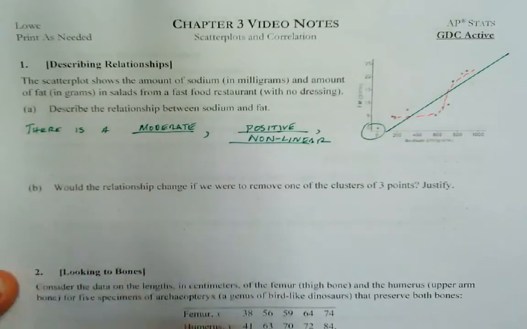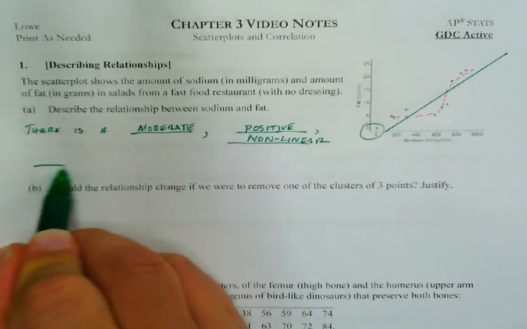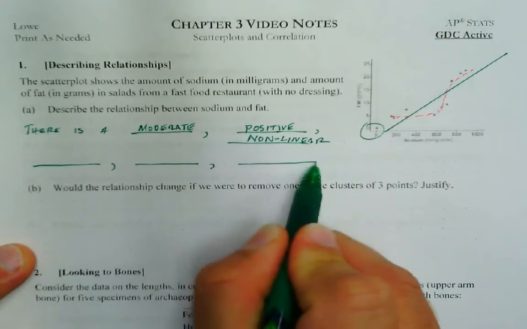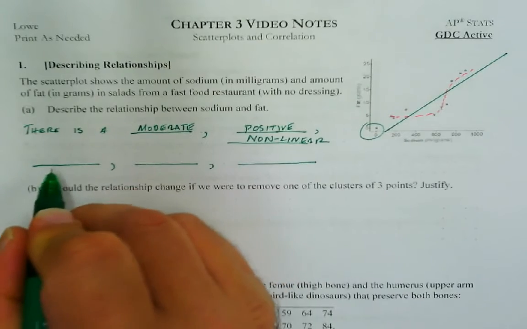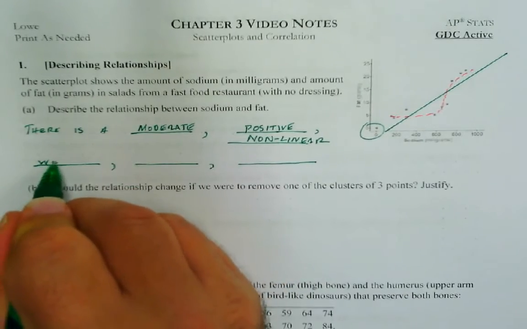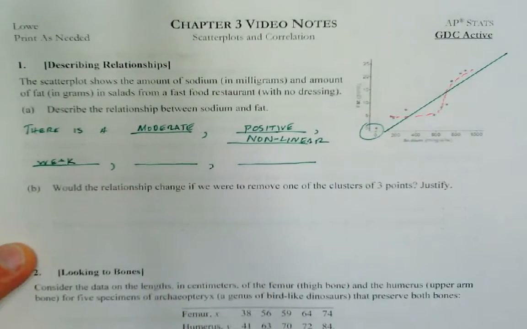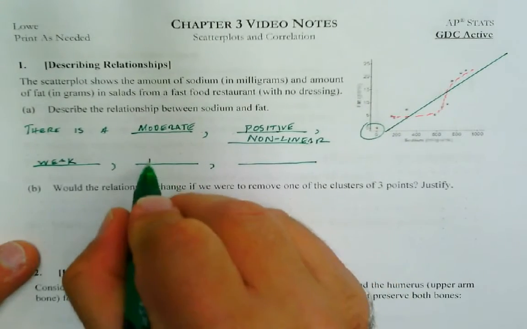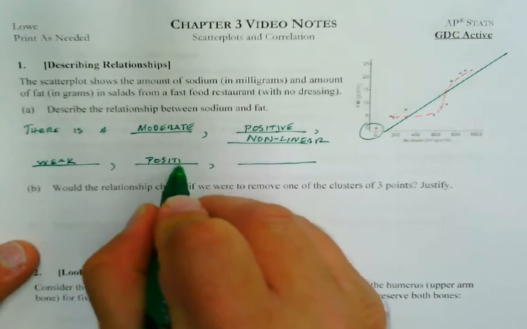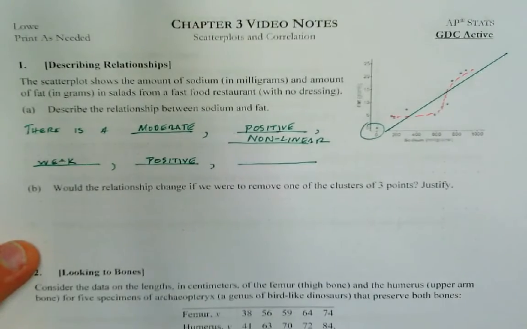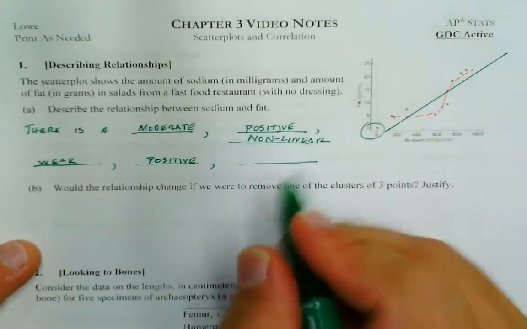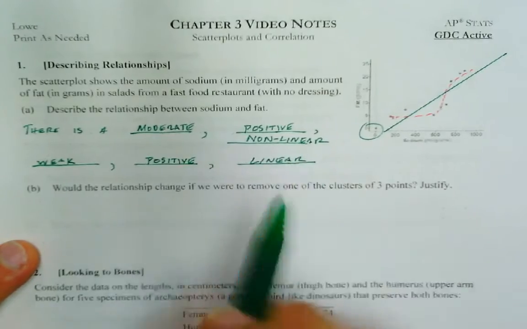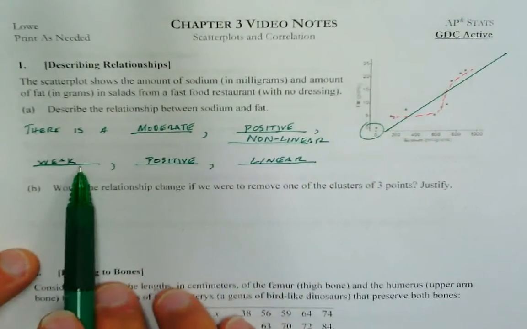Now, others might look at this and say maybe we could see a line. But if we could, it's going to be weak. It still seems to be a positive relationship. And if I was going to say it's linear, then it's going to be very weak.